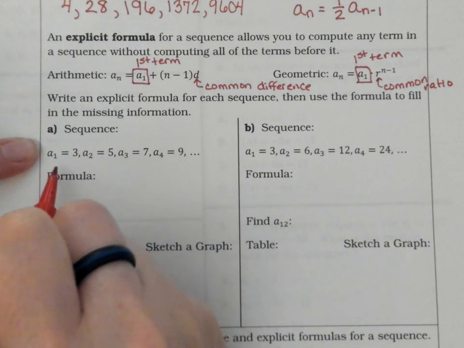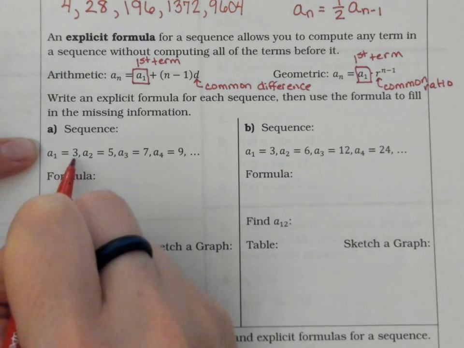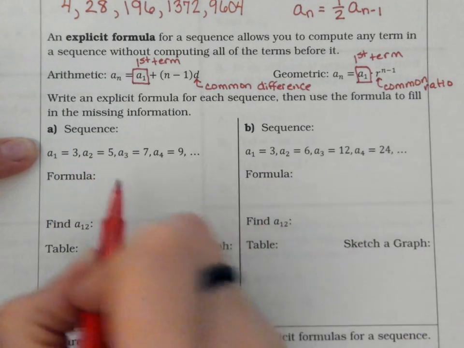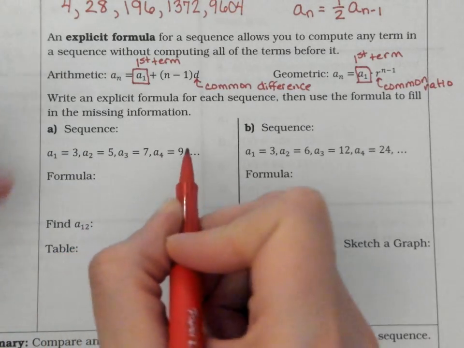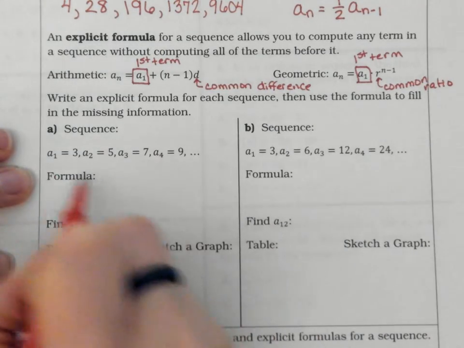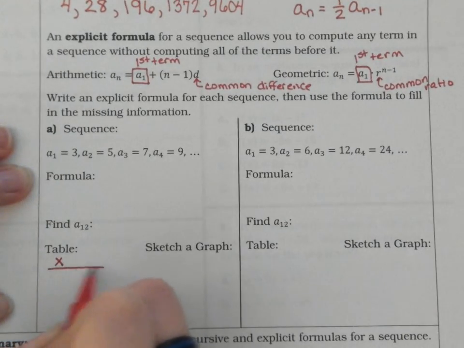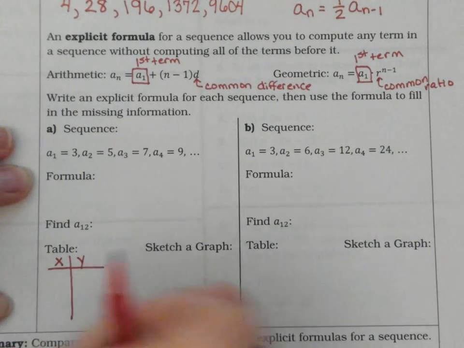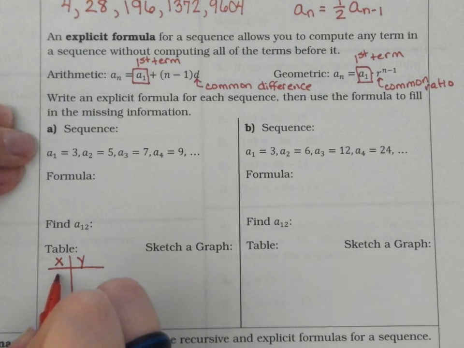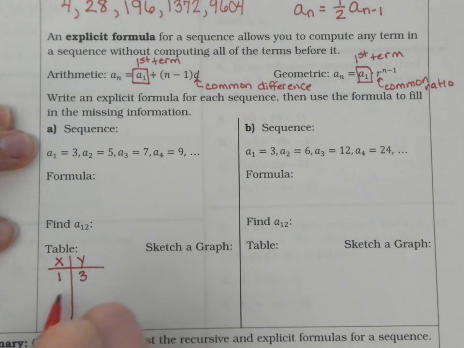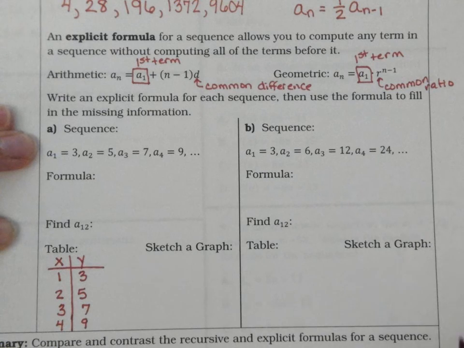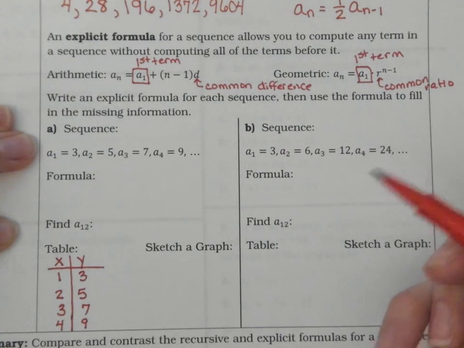The sequence here says a sub 1 is 3, a sub 2 is 5, a sub 3 is 7, and a sub 4 is 9. We can turn this sequence into a table. If I write a table x, y, it really means the first term is 3, the second term is 5, the third term is 7, and the fourth term is 9. So that is how I make my table from the sequence.